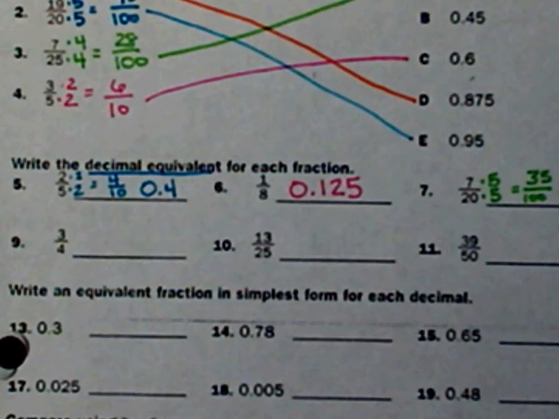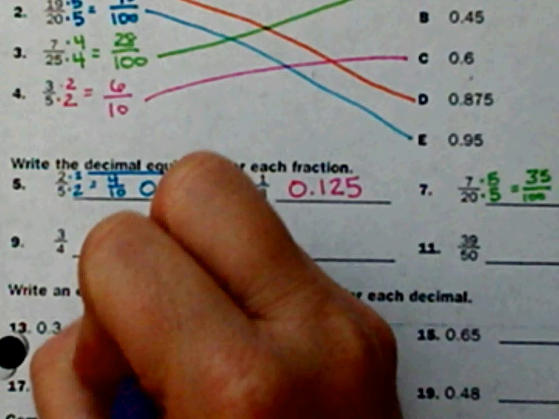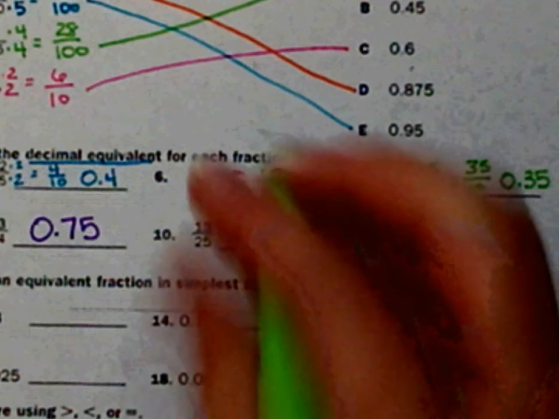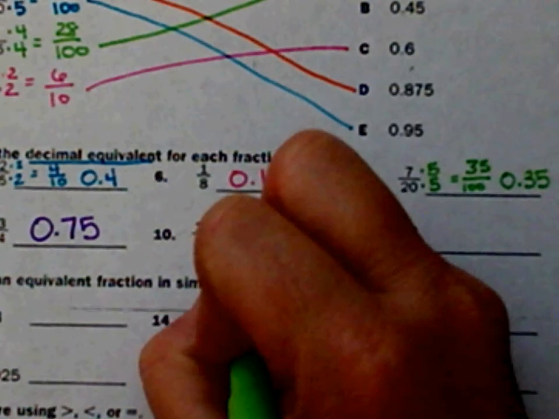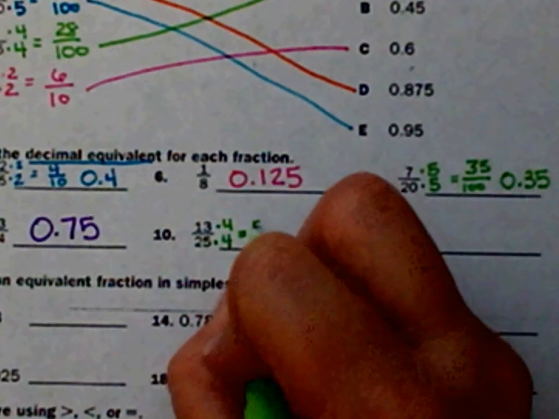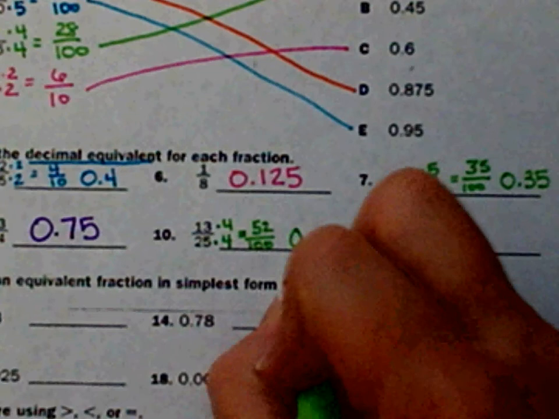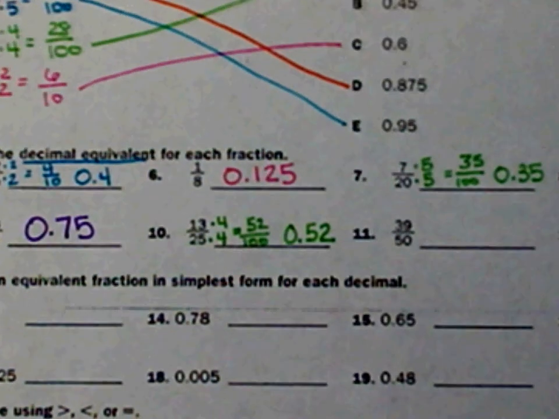Number 9 says 3/4. 3/4 is one of my benchmarks. I should know right away that that is 75 hundredths without even thinking about it. 13/25. Remember, 25 is not a benchmark, but I know it takes 4 quarters to make $1. So I'm going to multiply by 4, and I get 52 hundredths. But that is not a decimal, so I need to convert it into a decimal. So I'd put decimal 52.